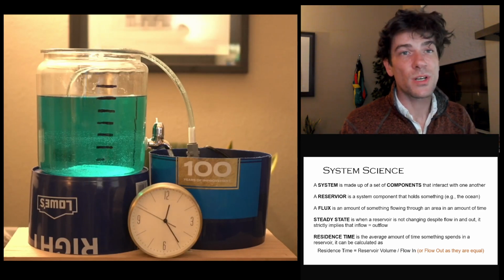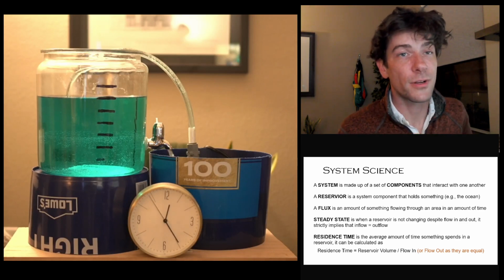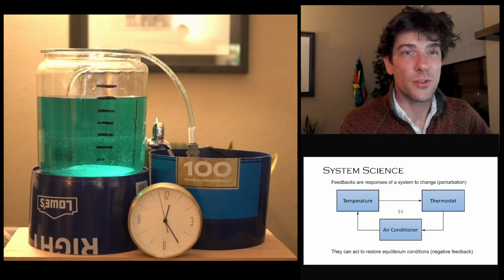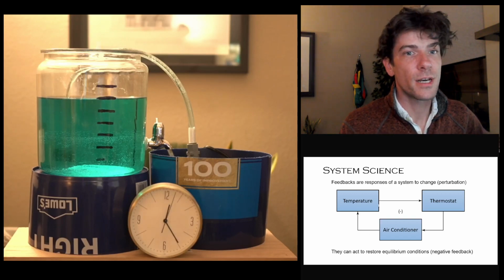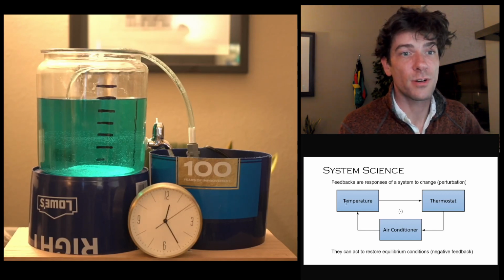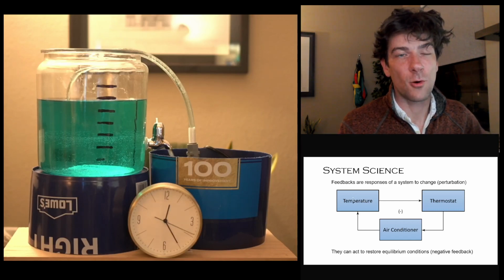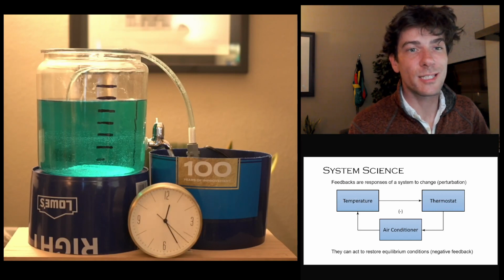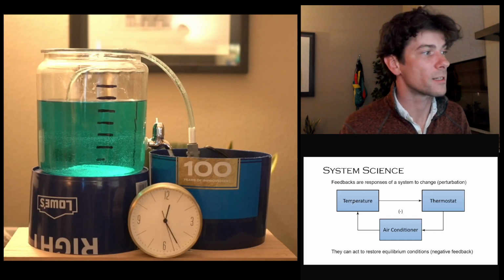There are a lot of examples of feedbacks in the Earth system and just generally in the world around us. A good example is a thermostat and an air conditioner. As the temperature in a room increases, the thermostat recognizes that. It turns on the air conditioner, which cools the room off, lowering the temperature and turning off the air conditioner until the room warms up again, when the thermostat turns the air conditioner back on, further lowering the temperature back to the set point. So it stabilizes the system. It's a negative feedback. Negative feedbacks tend to dampen change in a system.